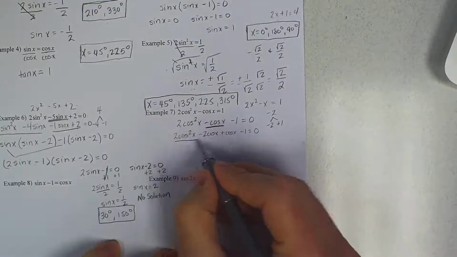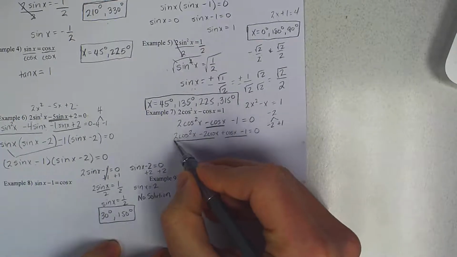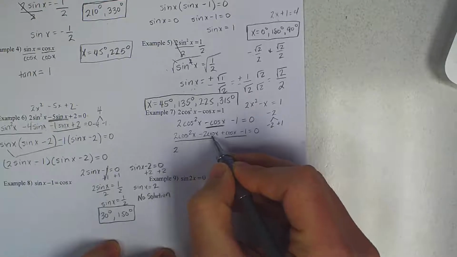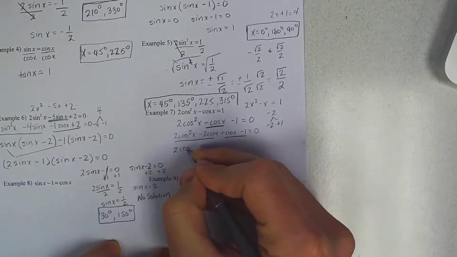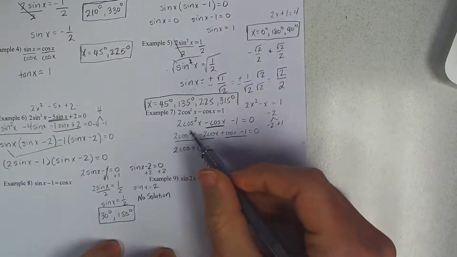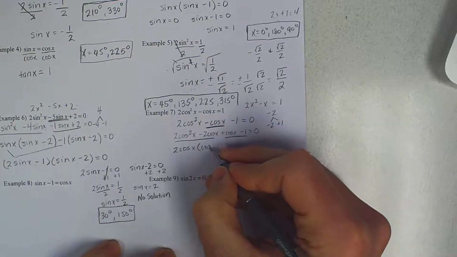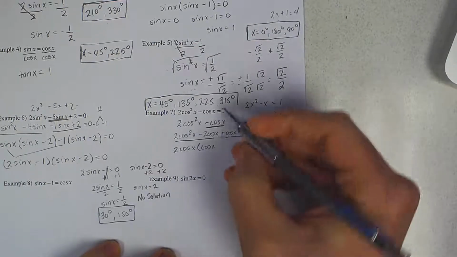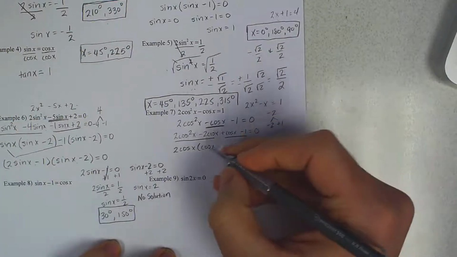Now we factor by grouping. What can I pull out of 2 and 2? Well, I can pull a 2 out. What can I pull out of cosine squared x and cosine x? I can pull a cosine x out. And then if I pull a 2 cosine x out of 2 cosine squared x, I'm left with cosine x. And always remember that if you distribute it, it goes right back there. And that's a good way to check to see if you're right.